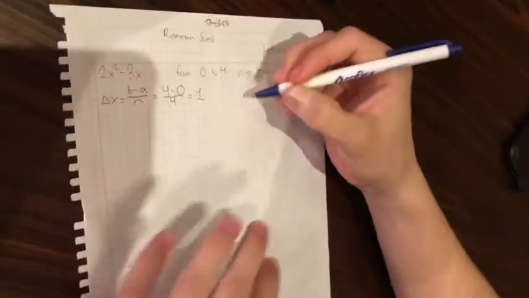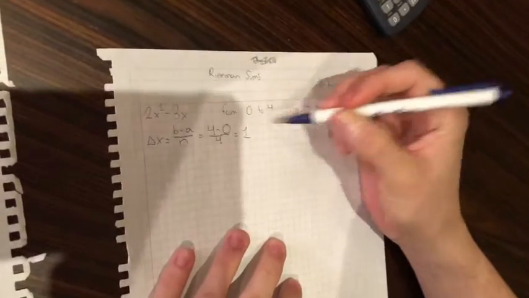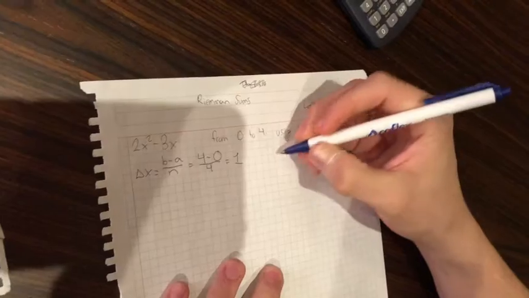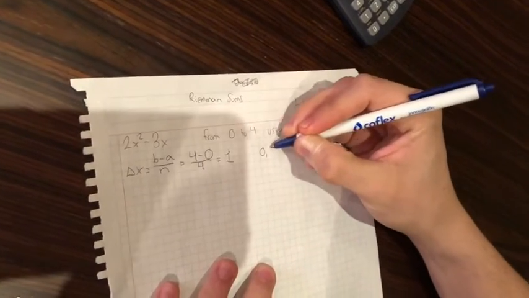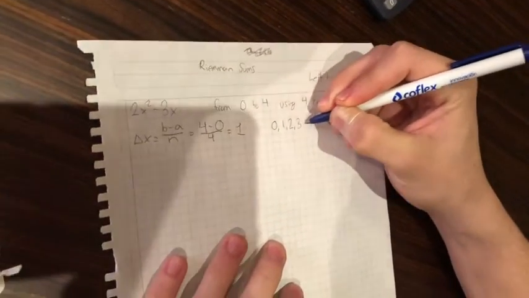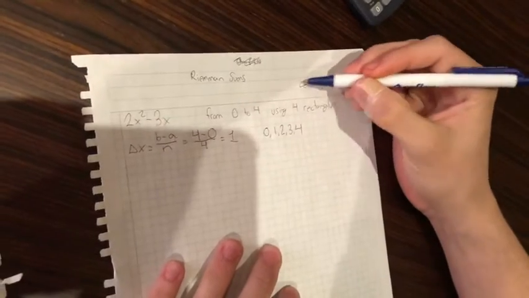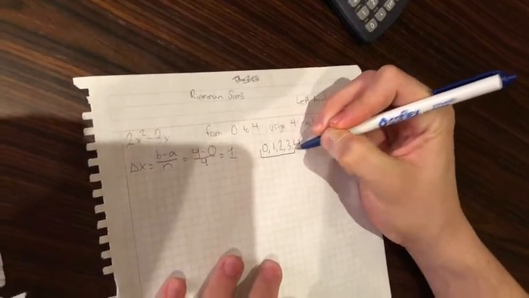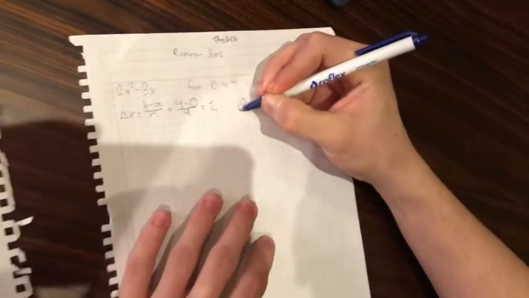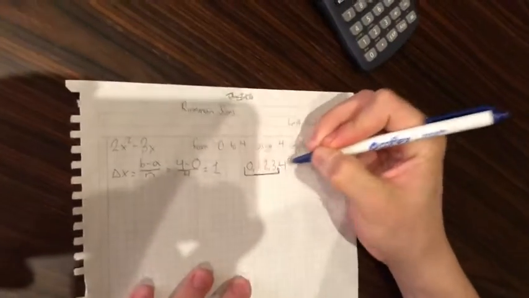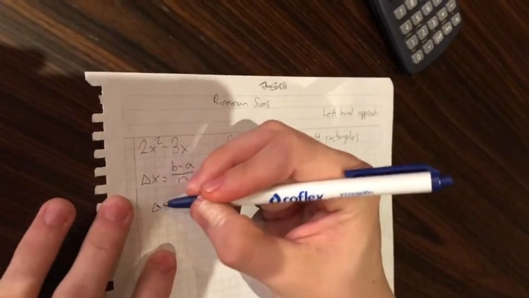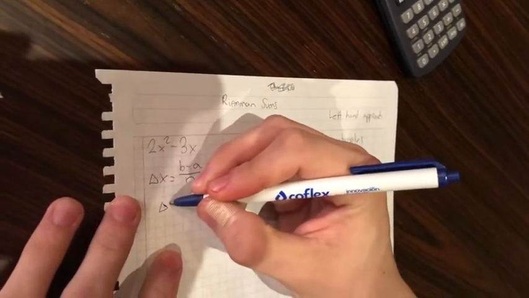Now, this delta x, what it's telling us is going to be the difference between each number from 0 to 4. So our numbers are going to be 0, 1, 2, 3, and 4. But since we're doing left-hand approach, we're only going to be using these 4 numbers, our first 4 numbers, excluding the 4.